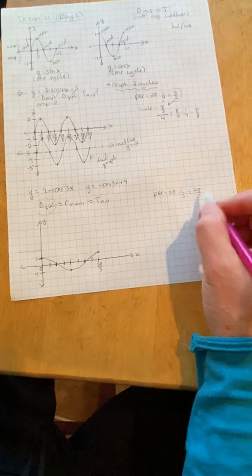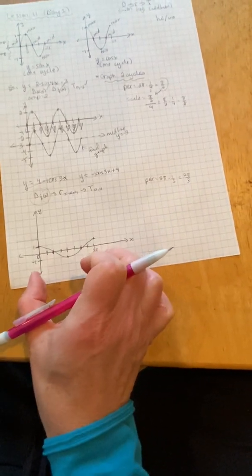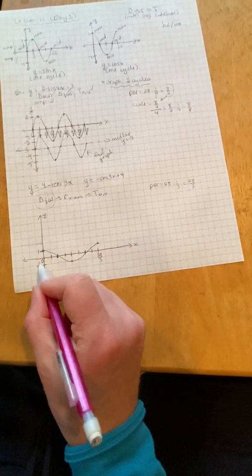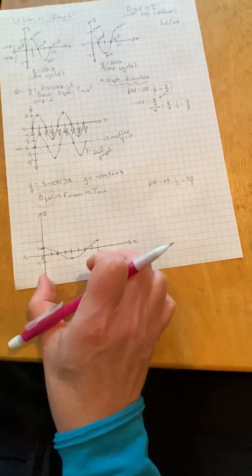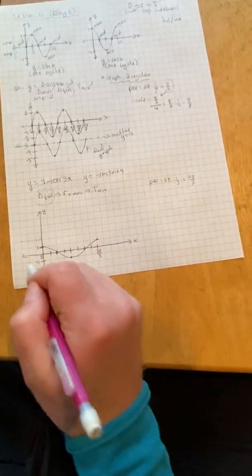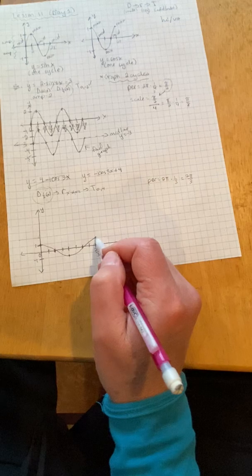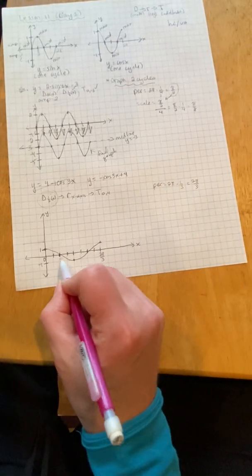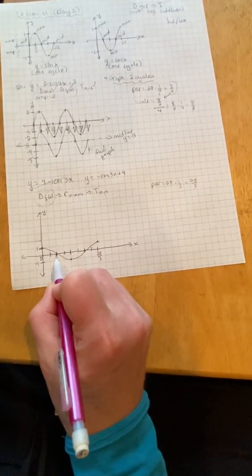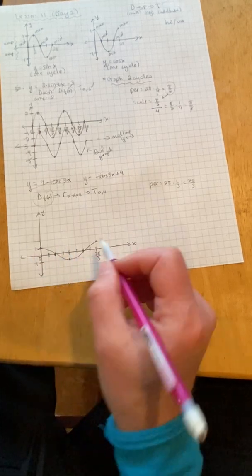Okay, the period tells you the number of radians needed to complete the cycle. So from 0 to 2 pi over 3 radians. Okay, 2 pi over 3 radians is needed to complete that whole cosine cycle. But what is that scaling? How many radians is it to get from one critical point to the next critical point?